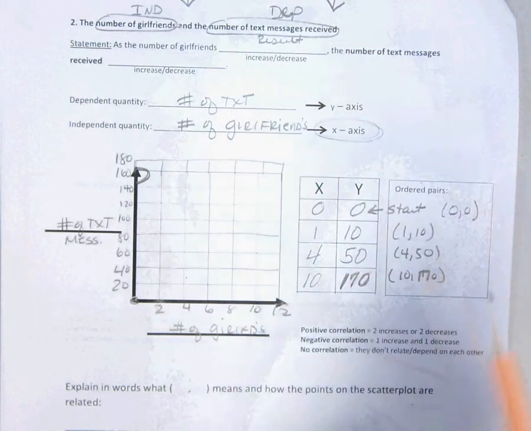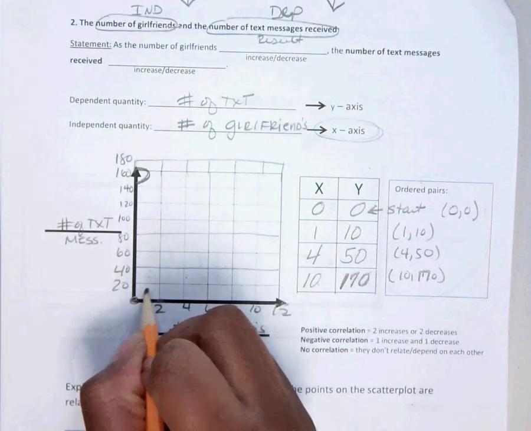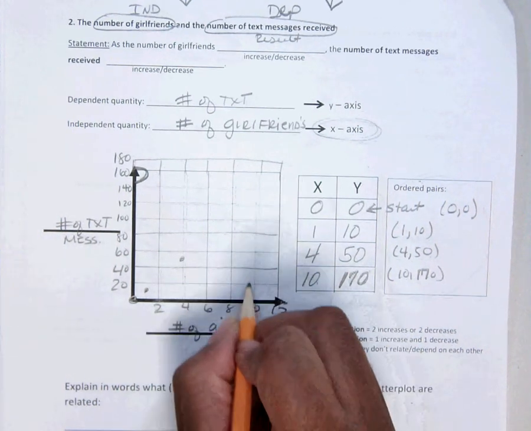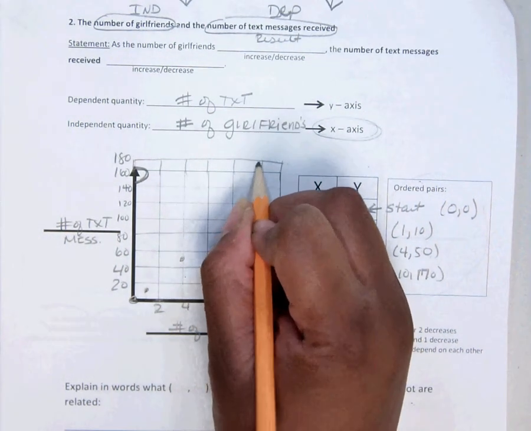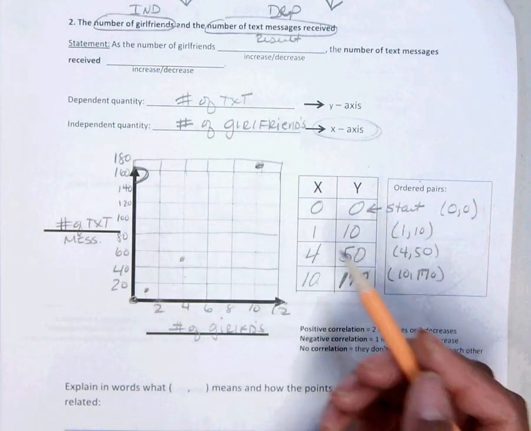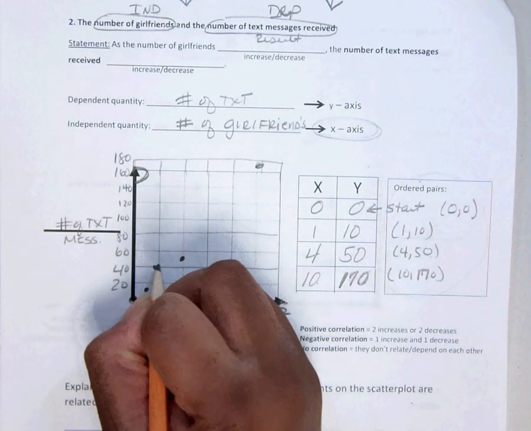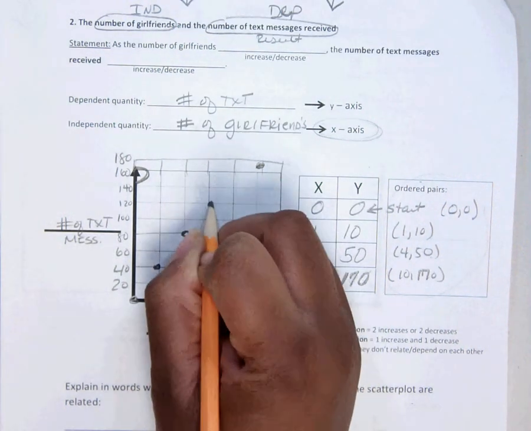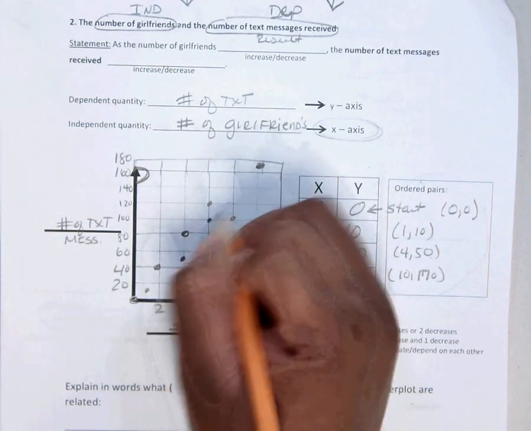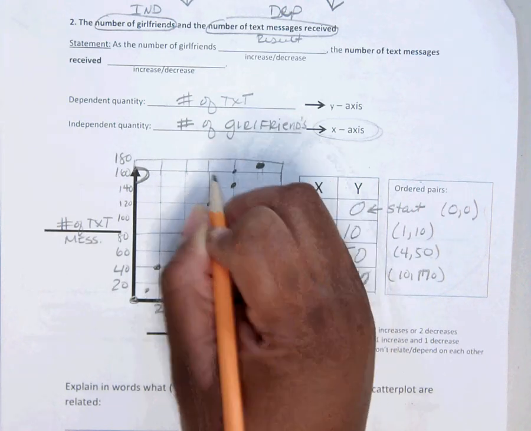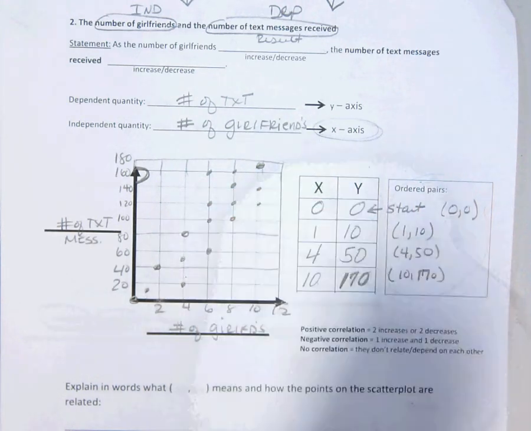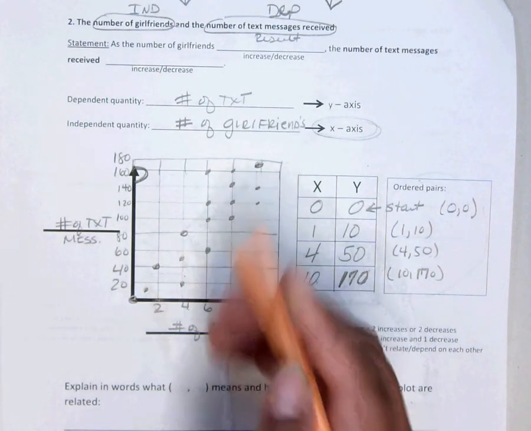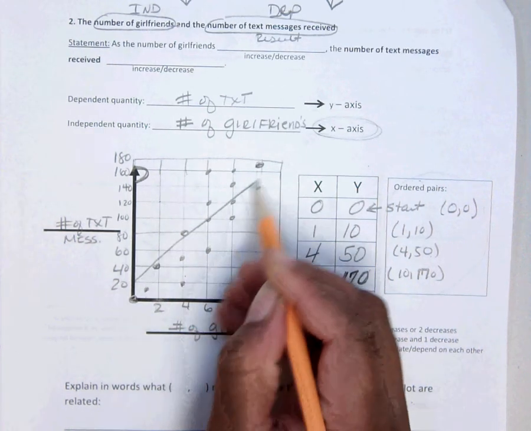Okay, and now 1, 10, 4, 50, 10, 170, and I'm going to speed up time, and these are the people I'm surveying. Most of my data seems to be kind of like here, so I'm going to draw a trend line that cuts through the middle.